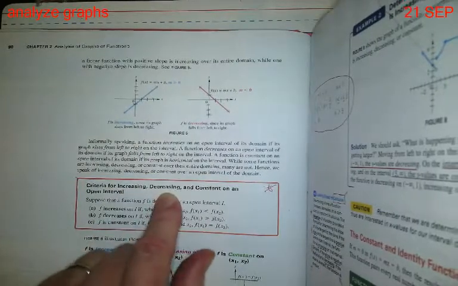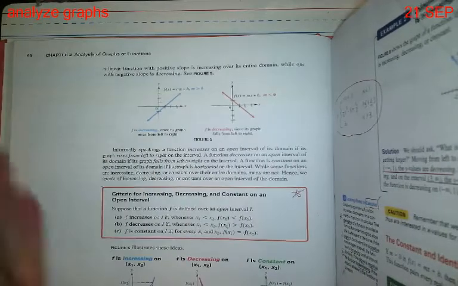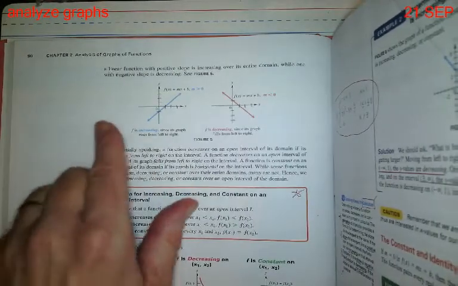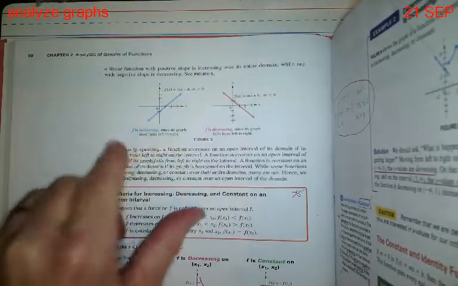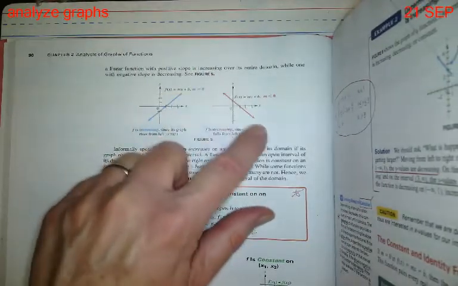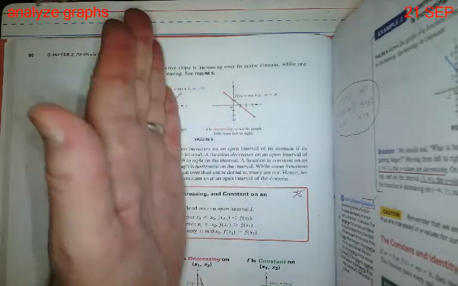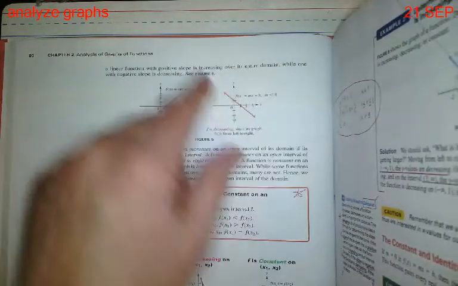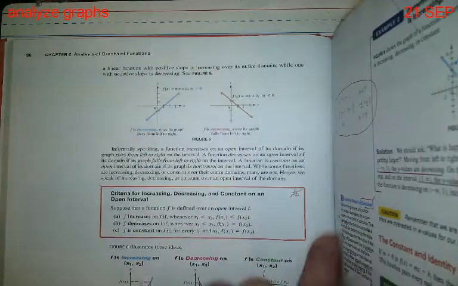Next thing, analyzing graphs. You have to know whether something's increasing or decreasing. So when you say increasing, you always read from left to right. So increasing, this is going up from left to right. This is an increasing graph. This one is a decreasing graph because when you start on the left side, you go this way, you're going downhill. Okay?